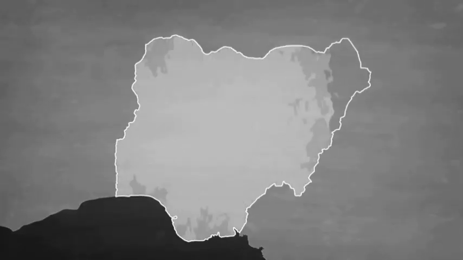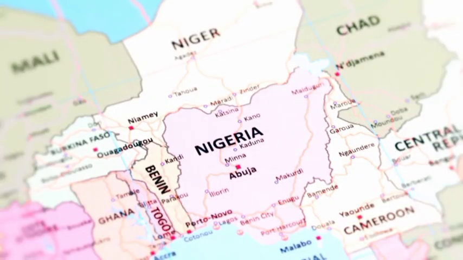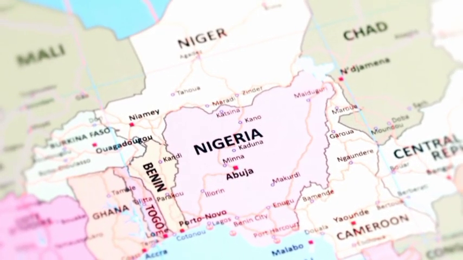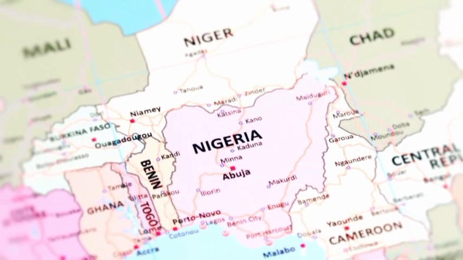The country Nigeria takes its name from the River Niger that flows through the west of the country to the Atlantic Ocean. Nigeria has a vertically striped green, white, green flag. The green stands for agriculture and the white stands for unity and peace.